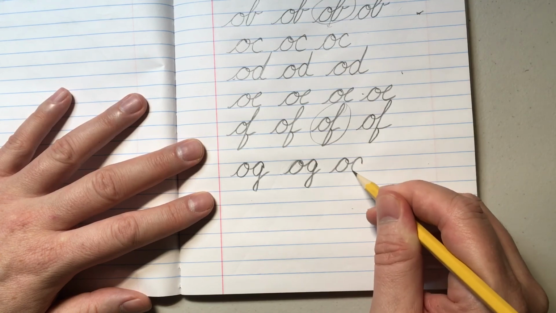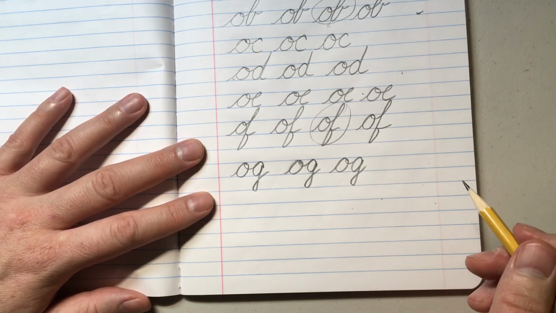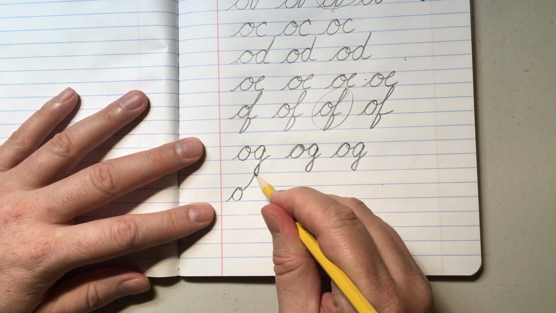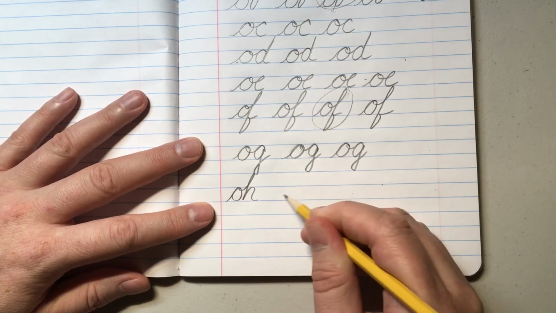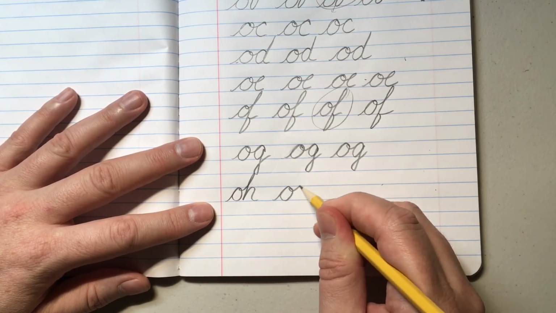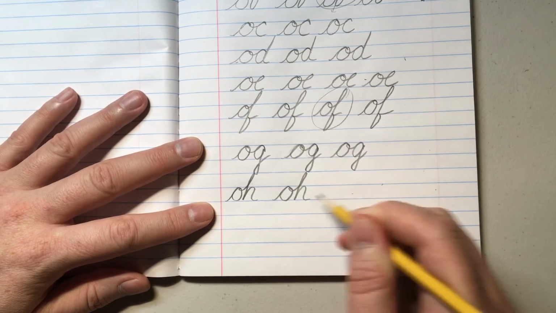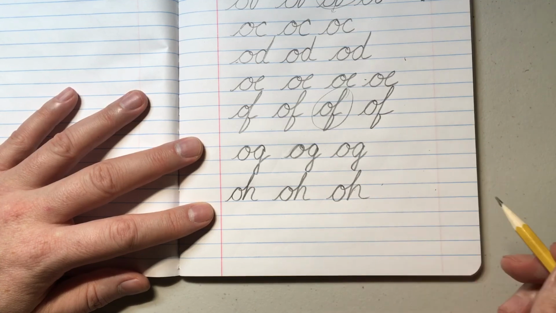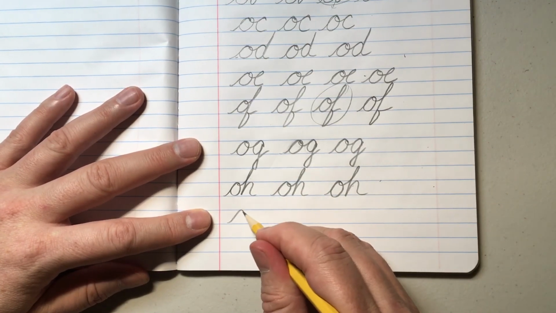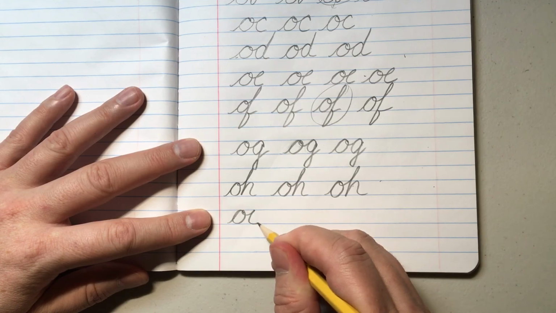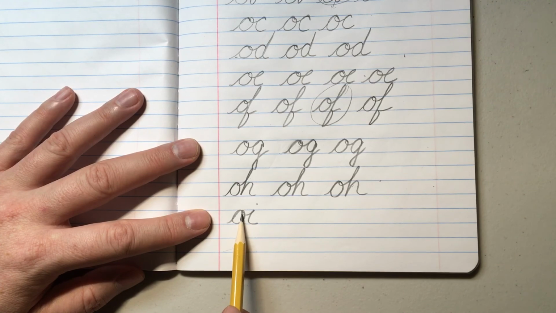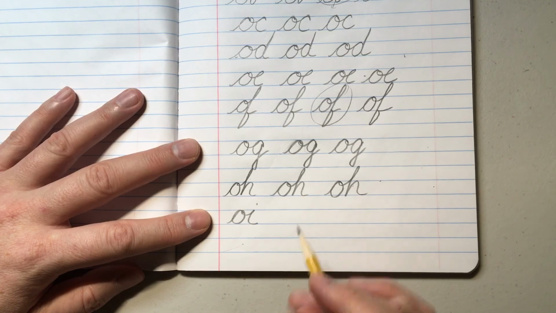Try to maintain that nice straight spine on that G. O, H. Okay. O-I. This one right here, and this is what I tell my students: it almost looks like the O is starting to hold the leg up of the I. It's holding its leg.